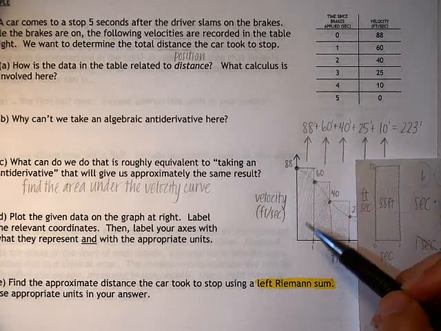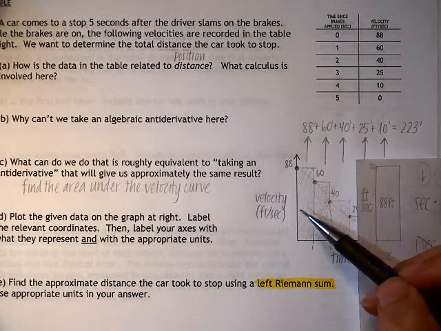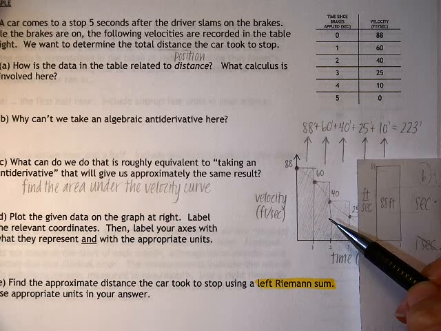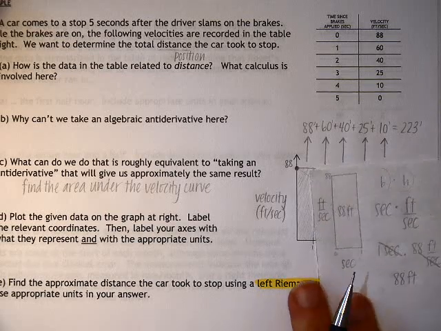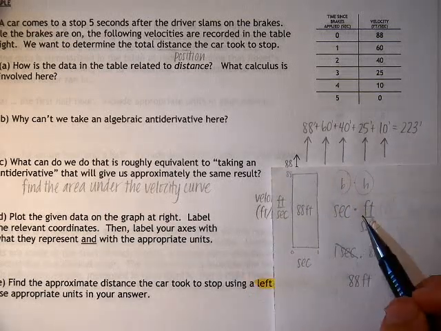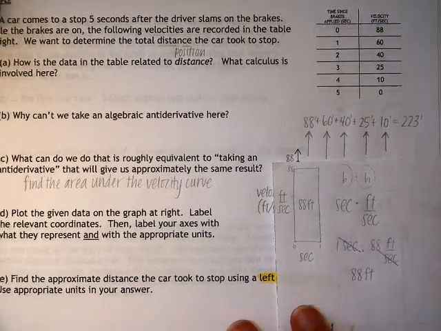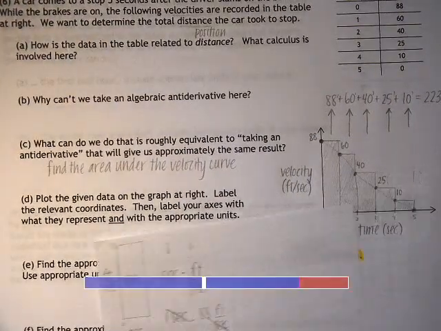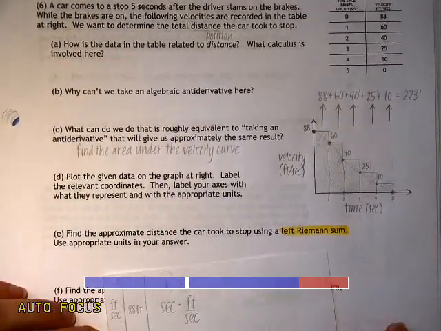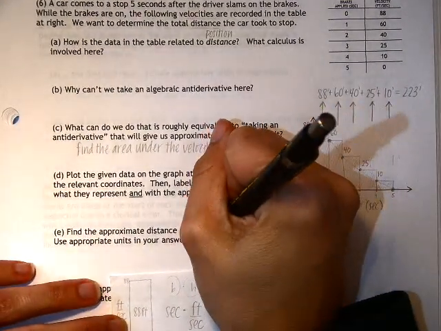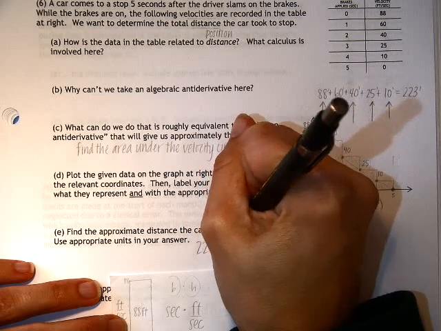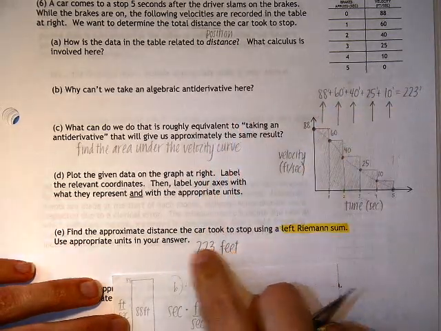Because the area that they represent isn't just a visual way of doing an antiderivative, it actually means something in context. The area really is the distance that we traveled. So in question letter E, when we say that our answer is 223, let's make sure that we include 223 feet for relevant units.